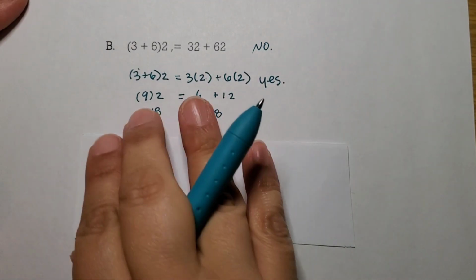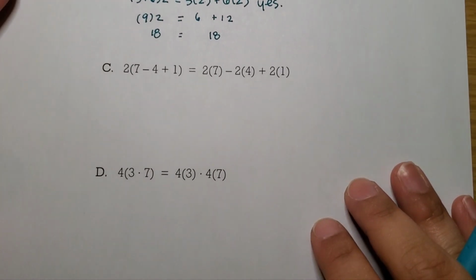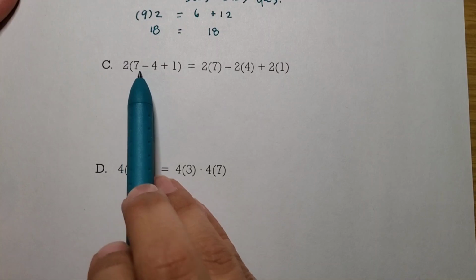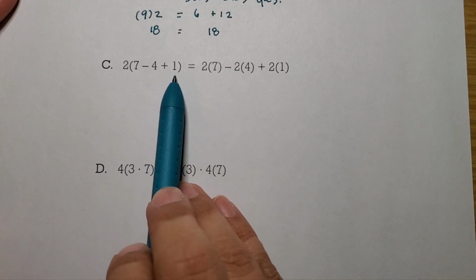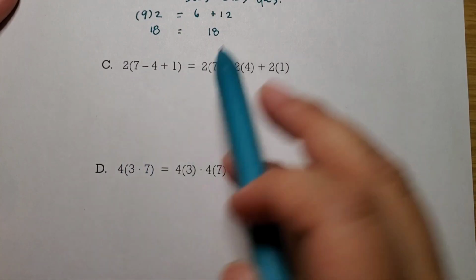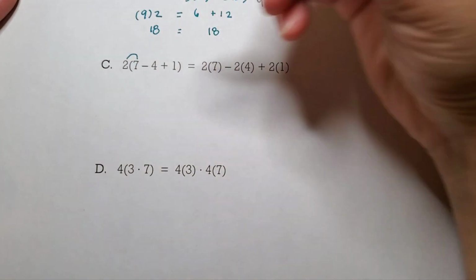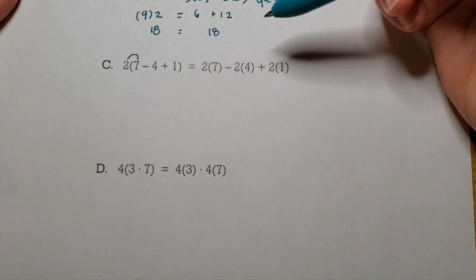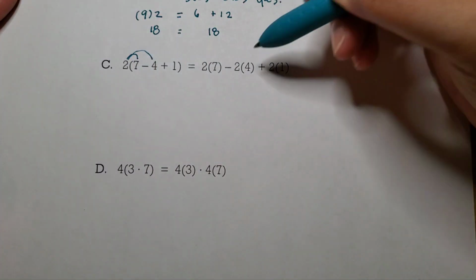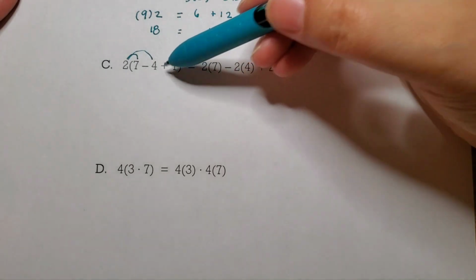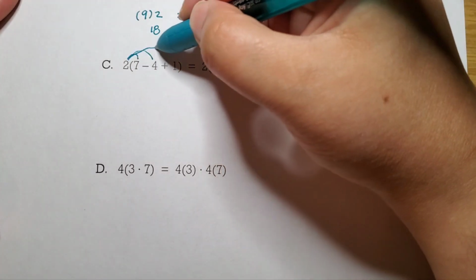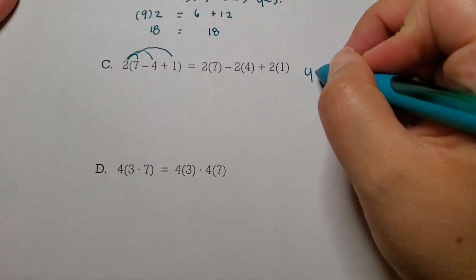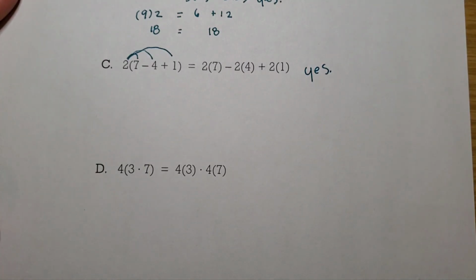All right, let's look at a couple more examples. So in C here, I've got 2, and then in parentheses, 7 minus 4 plus 1. So if this is showing the distributive property, that would mean I would do 2 times 7, which I've got here, minus 2 times 4, which is here, plus, which I've got, 2 times 1, which is 2 times 1. So yes, that one is showing the distributive property.